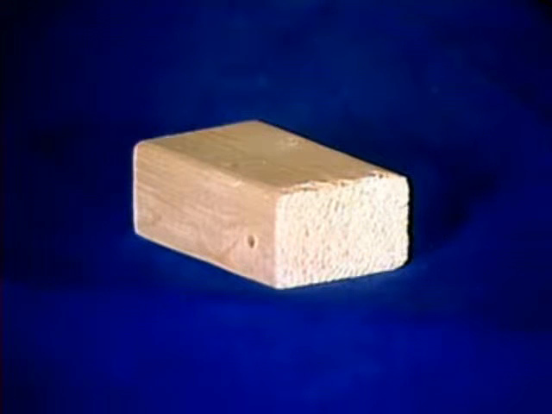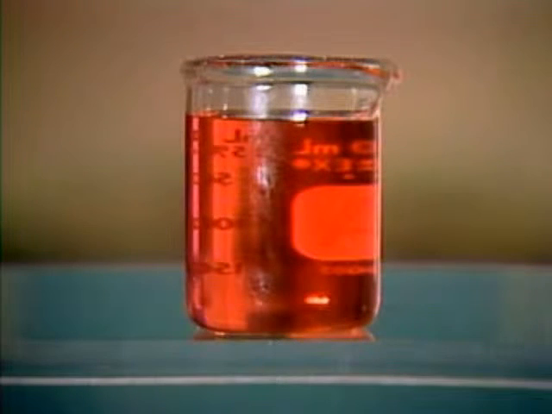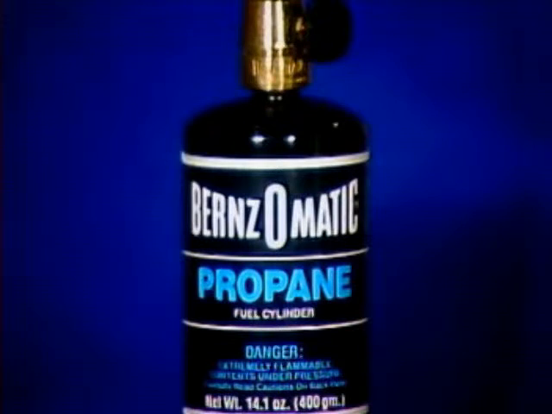Solids have definite shapes and definite volumes. The volume is the amount of space that matter occupies. Liquids have definite volumes, but the shape of a liquid depends on the shape of its container. Gases do not have definite shapes or definite volumes. The shapes and volumes of gases change to match the shapes and volumes of their containers.